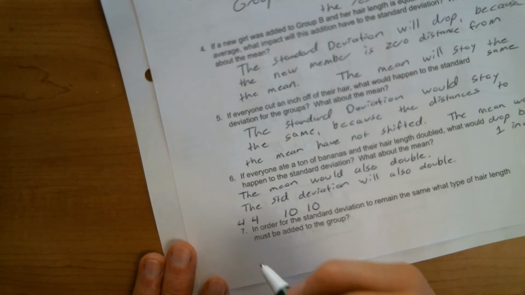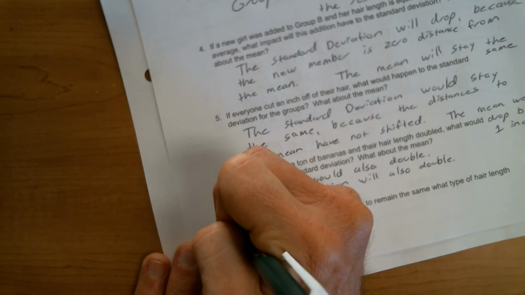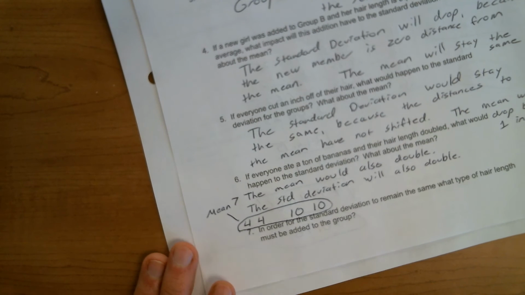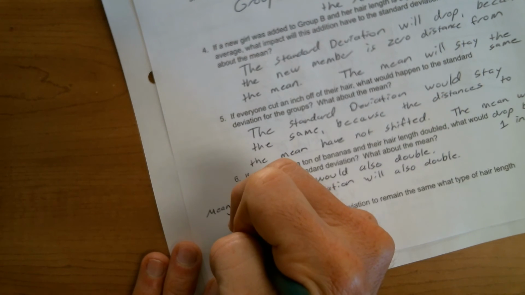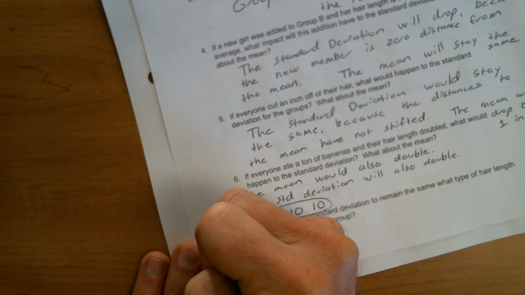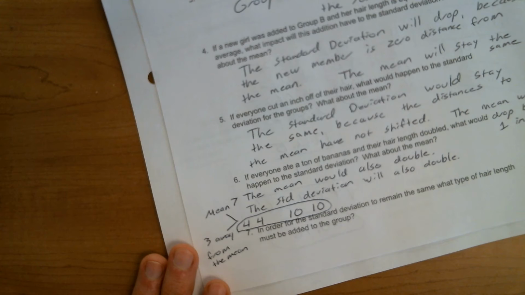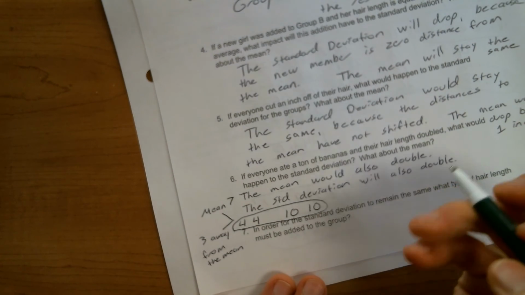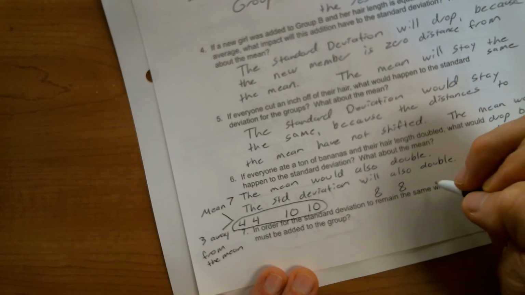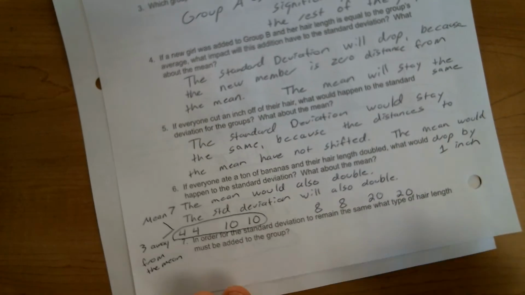So the mean of these observations would be 7. And every observation is 3 away from the mean. Now, if I were to double all those observations, I would then end up with 8, 8, 20, 20. All right.